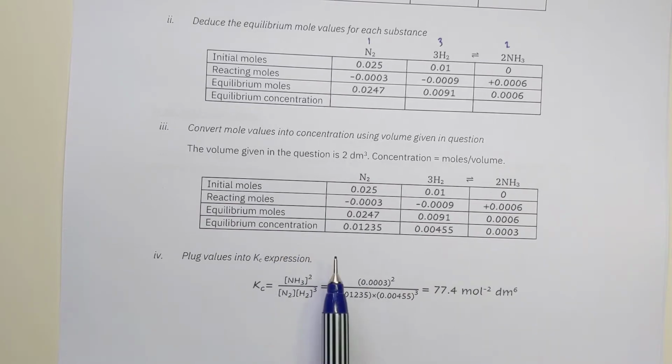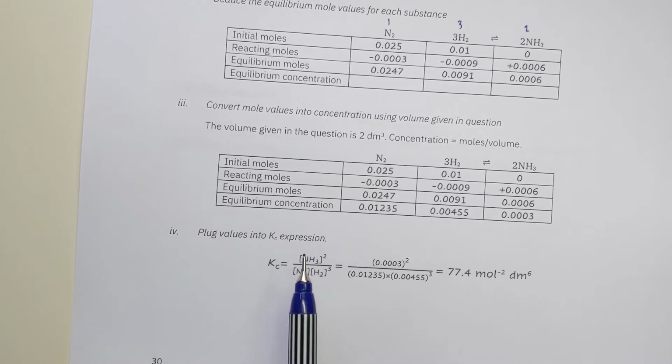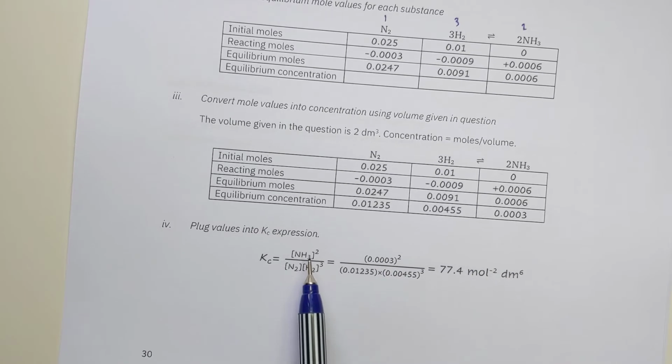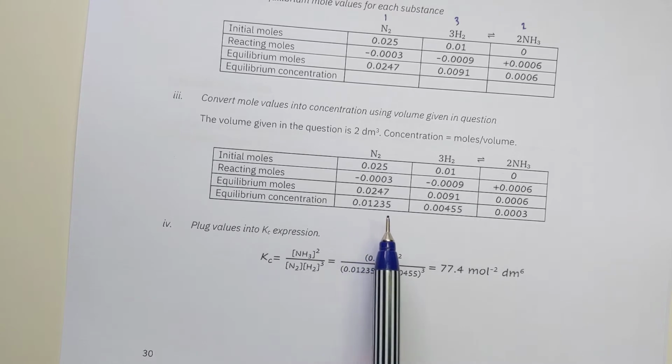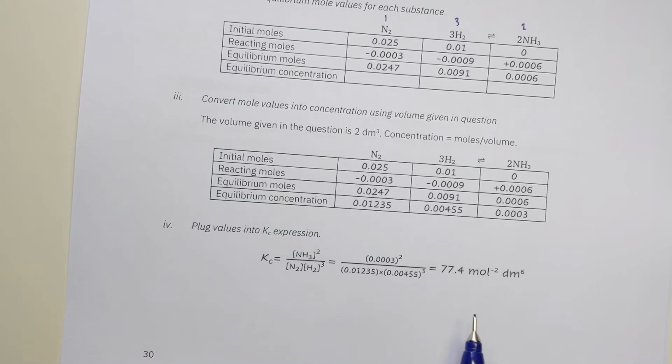Once I get there, I'm pretty much set for the calculation. I've already worked out my Kc expression, and I'm just subbing in these values for the concentration. So it's 0.0003 squared on top, because that's what this Kc expression said. Then the bottom, 0.0235 times 0.00455 cubed. Plug it in and get my answer.